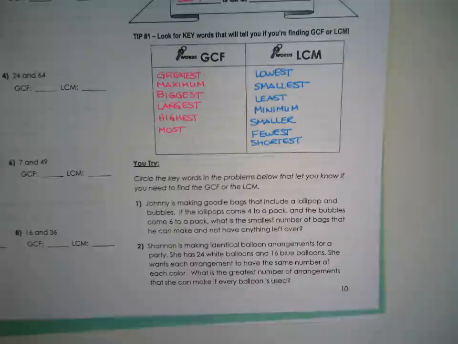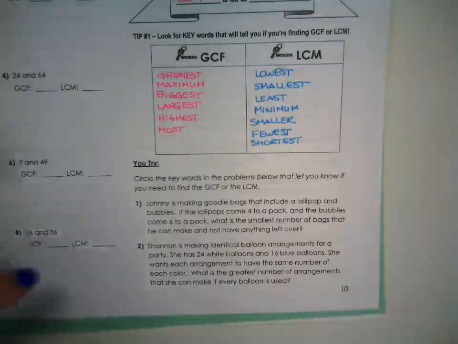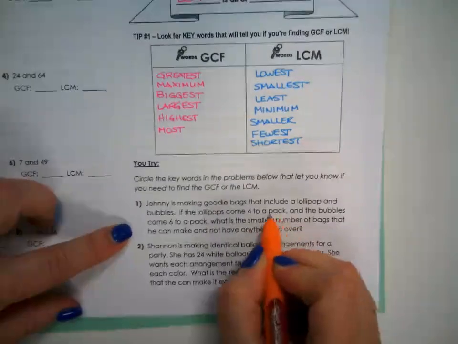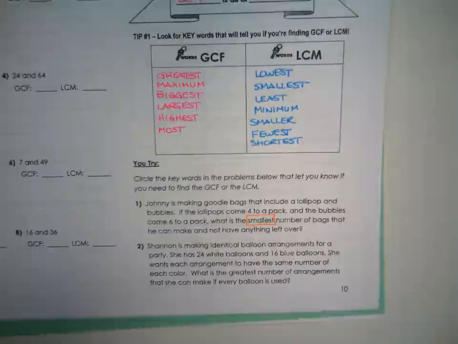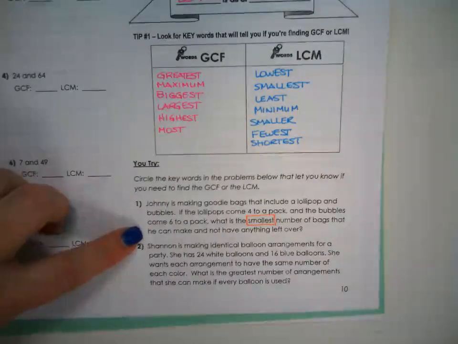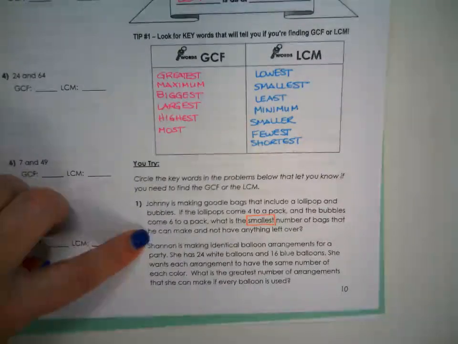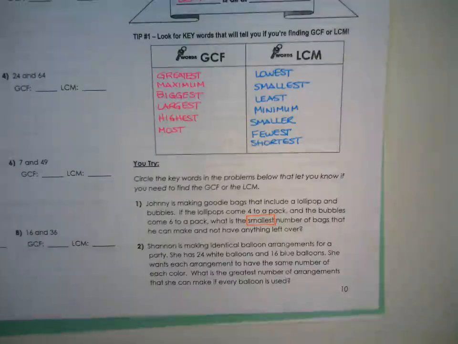All right. Raise your hand if you can tell me the key word in number 1. Madison: Smallest. We are looking for the smallest number of bags. So if we're looking for the smallest, are we looking for the GCF or the LCM? The LCM. There we go. That's what we're looking for. Somebody, you have a question for me, Clea? Okay, hold on. In that same problem? Which word, honey? Left. How many will you have left over without anything left over? That may be helpful, but in this case, the best one is going to be your smallest.